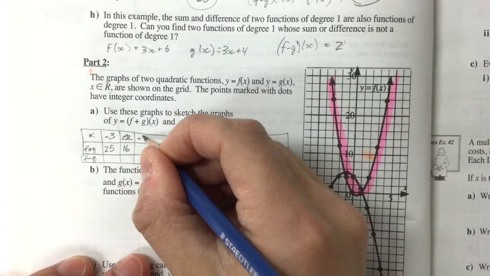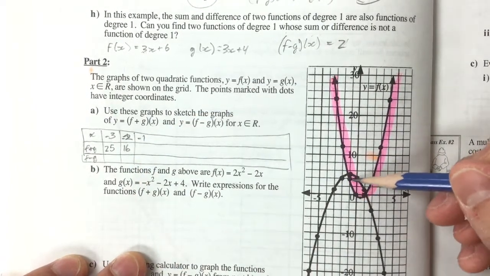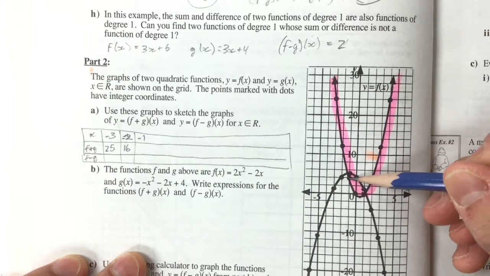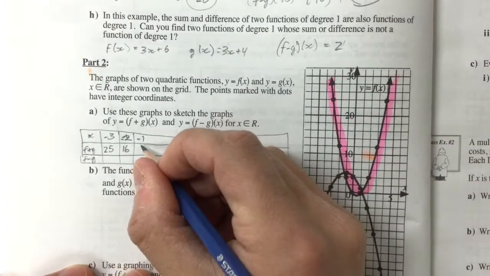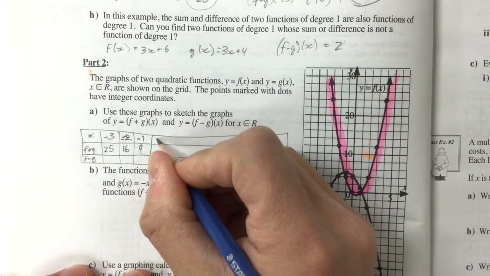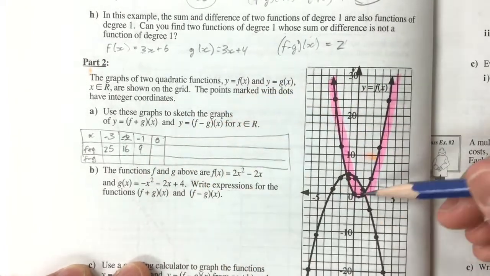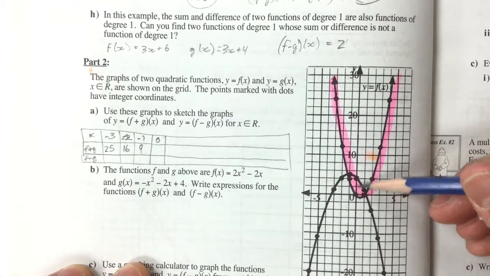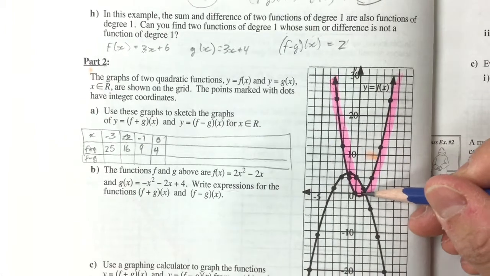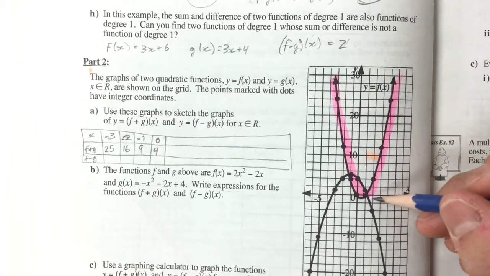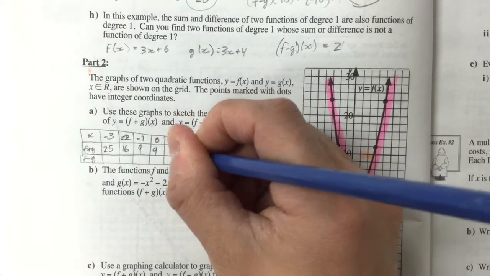Next, I'll be at -1. So at -1, let's see here, I'm at 4 and 5, and so I got 9. At 0, I'm at 0 and 4, so the new point will be at 4. At 1, I'm at 0 and 1, so we'll have 1 and 1.